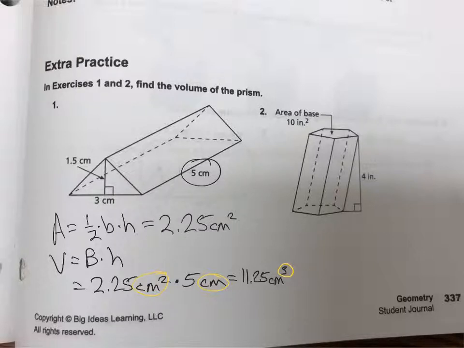Units act just like variables, and they can cancel out. That's important for you to know when you're doing calculations: if you put your units in your calculations, you can treat them like variables, and that way you know what your units should be at the end, at least the exponents. All right, so anyway, today the volume is always going to be cubed. All right, so let's move on.